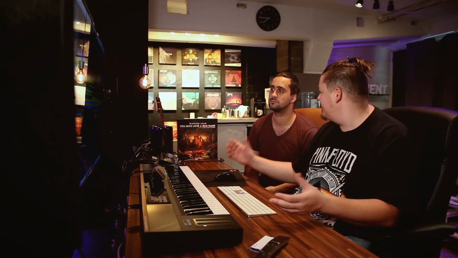So after the drop, the second break, we felt like we wanted to keep up the feeling and keep up the beat, so we didn't want to just break it down. So we added some rock-ish kind of drums to that, so it sounds like this.